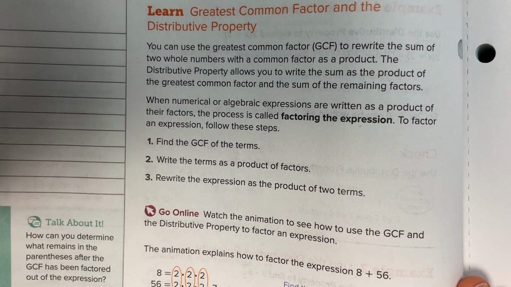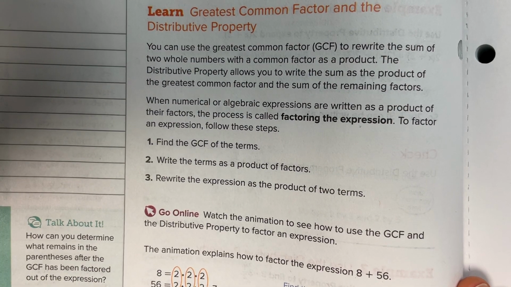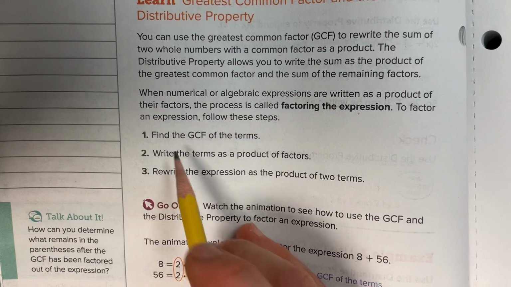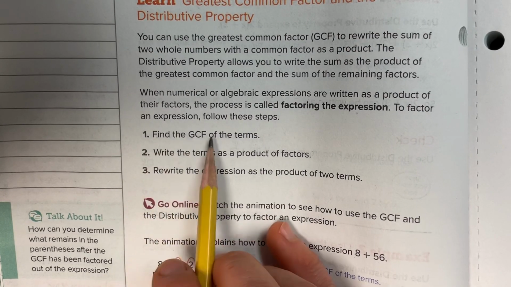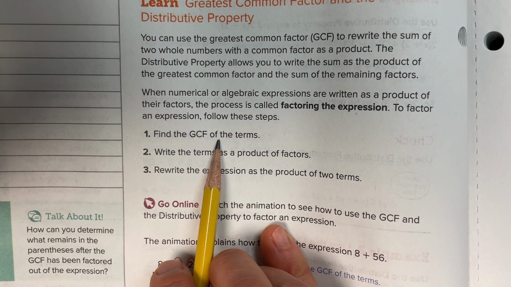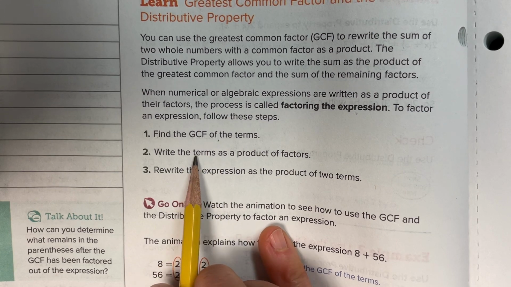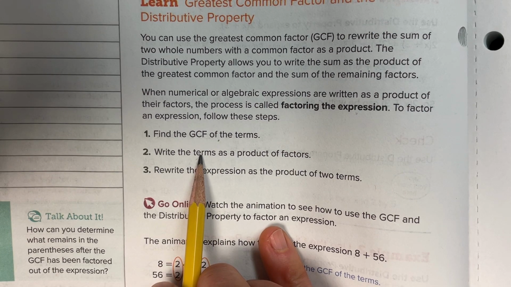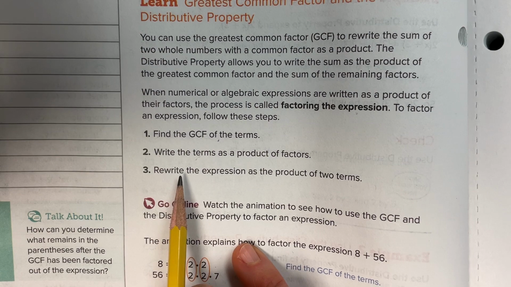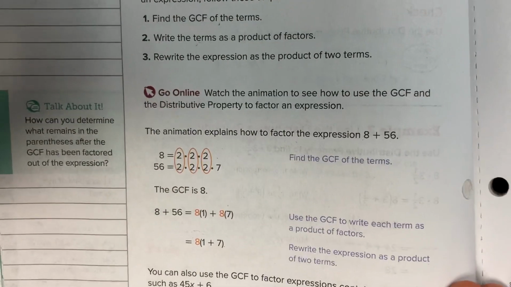Okay, and these are the steps you go through, and you're going to see what I mean once we just do some problems. These are your steps. You're going to find the GCF of the terms you're looking at. You're going to write the terms as a product of factors, and then you're going to rewrite the expression as the product of two terms. Okay, so this is what all that means.